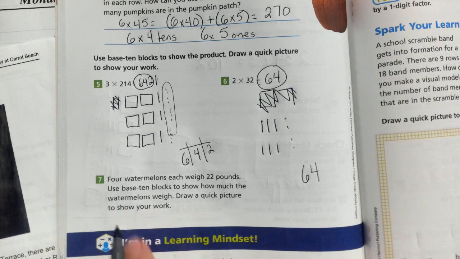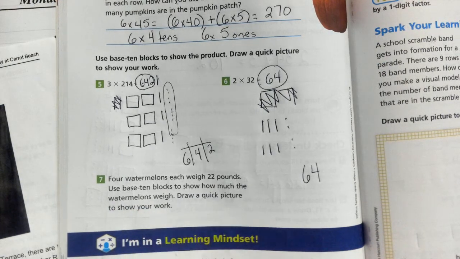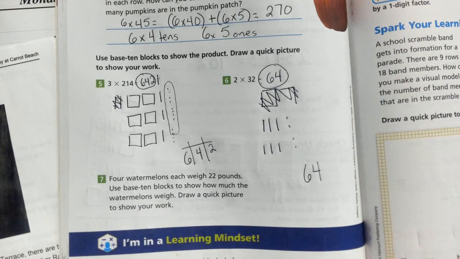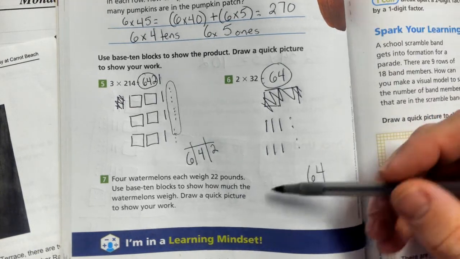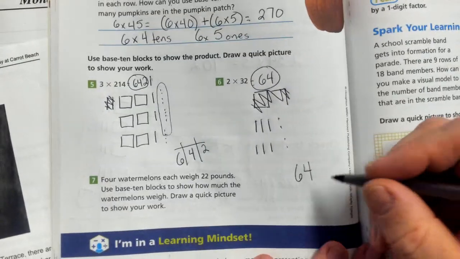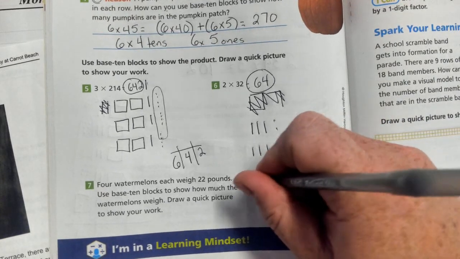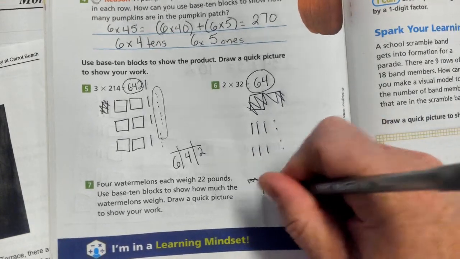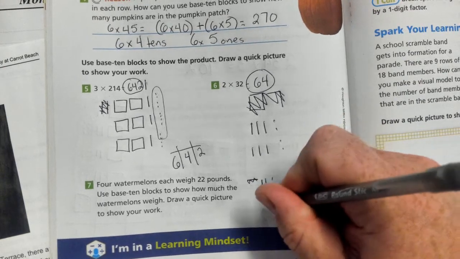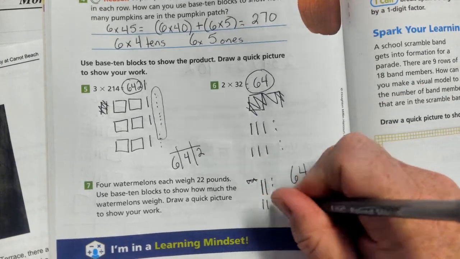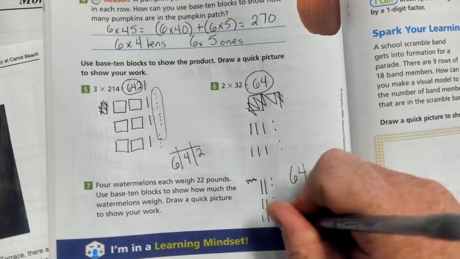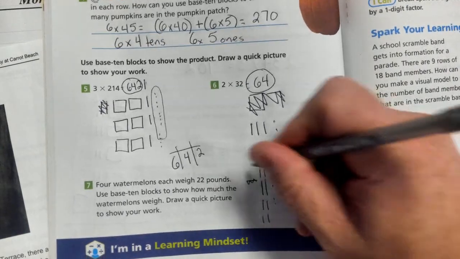Okay, so for number 7, it says 4 watermelons each weigh 22 pounds. Use base 10 blocks to show how much the watermelons weigh. Draw a quick picture to show your work. So 22 pounds, 4 times. So if I have 22 pounds, I always want to do that square. 22 looks like this, 22, and I have to do that 4 times. 22, 22, and I'm going to go back up here for 22.